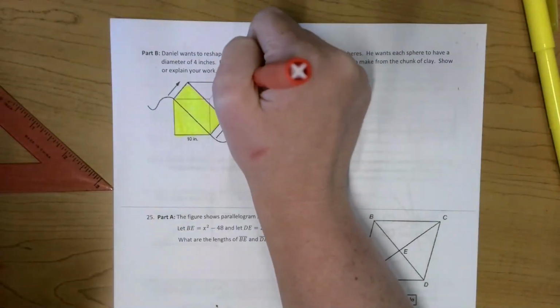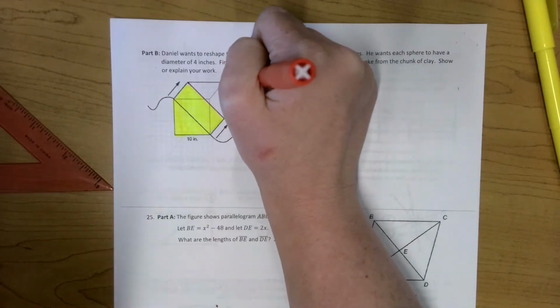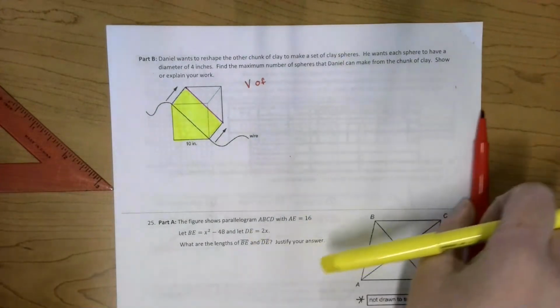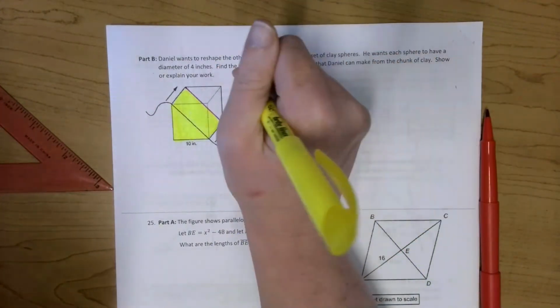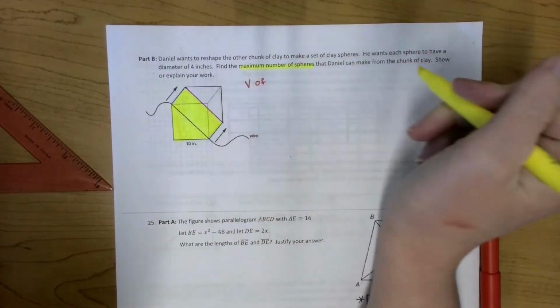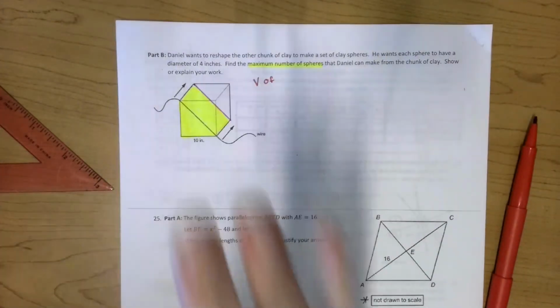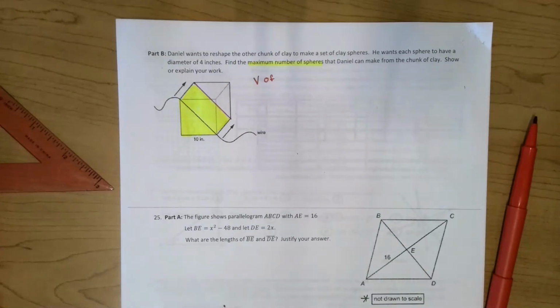So the volume of the cube. Actually let's go through and do what we said. We want to find the maximum number of spheres. If we want the maximum number of spheres, we've got to know how much clay we have and how much clay each sphere takes up. That is volume.